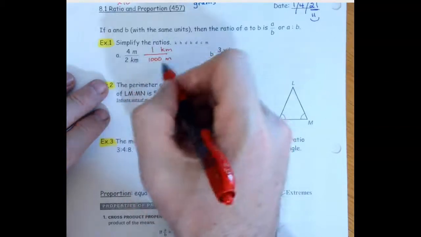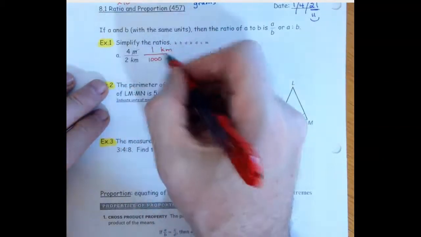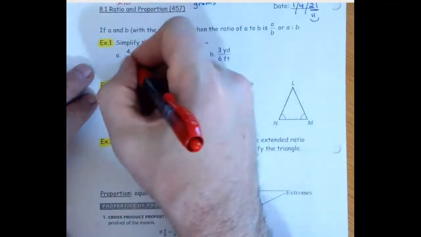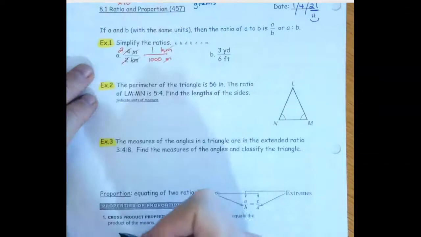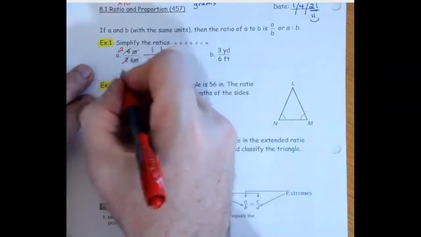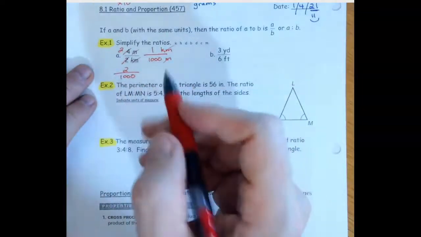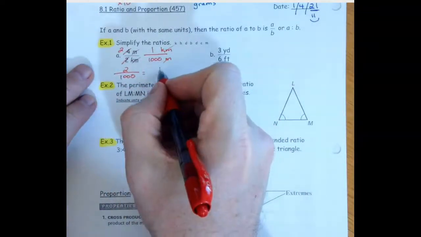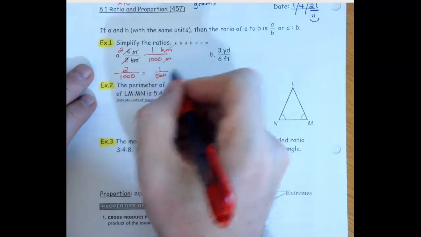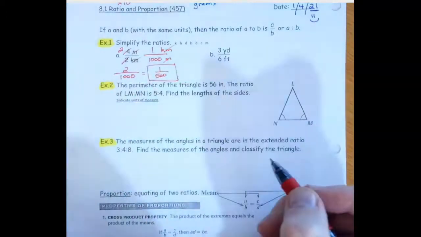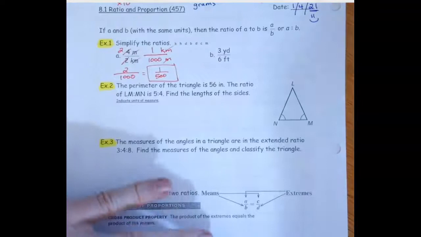Alright, so the kilometers are going to cancel out, the meters are going to cancel out. And now we can just deal with the numbers. So here 2 goes into 4 twice, and that's going to leave us with 2 over 1,000, and that will be 1 over 500. And because we converted them all to the same units, we don't need any units on that. Okay.